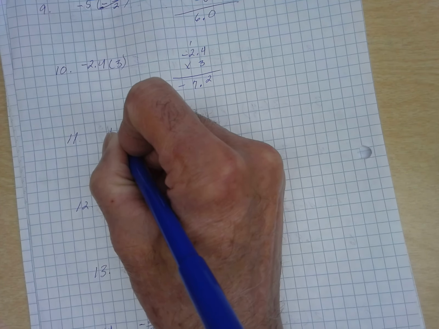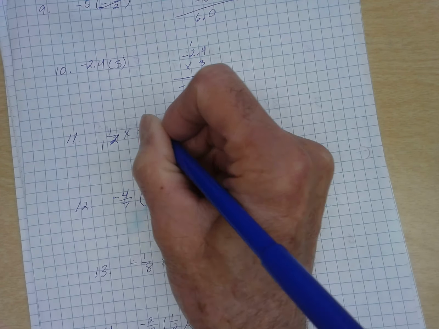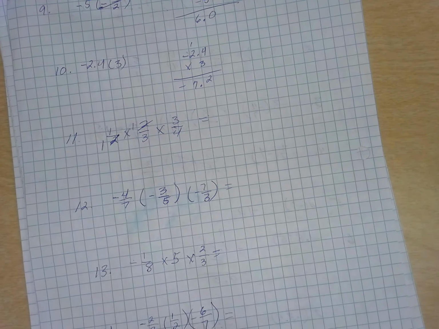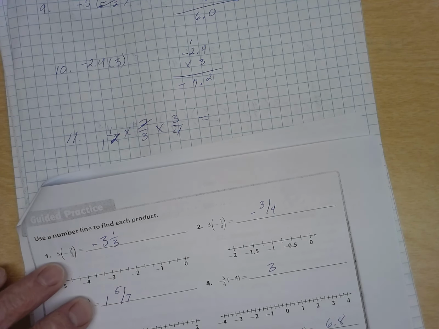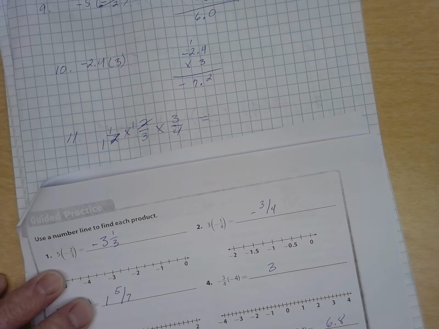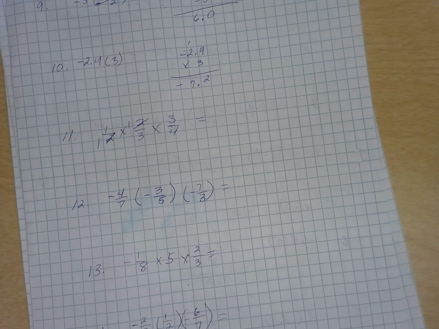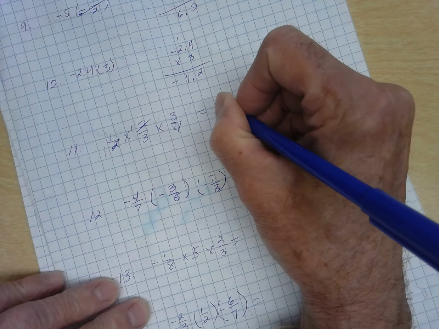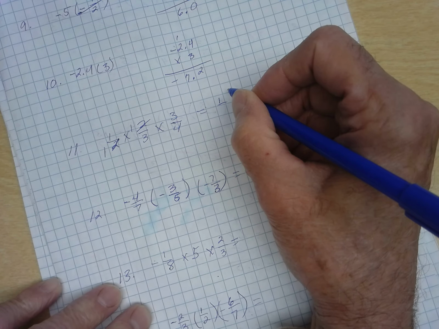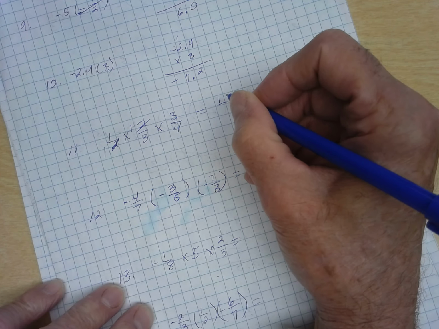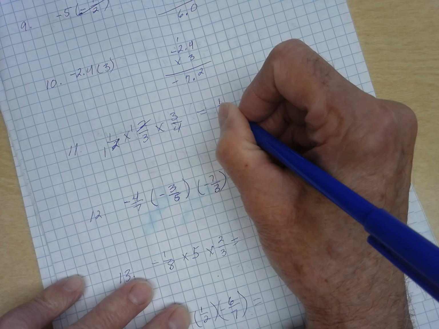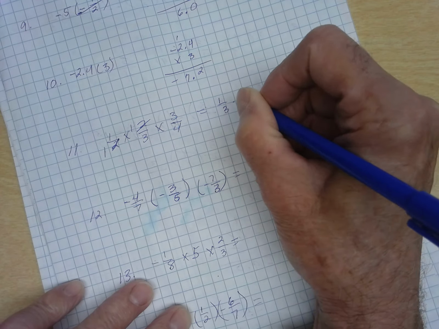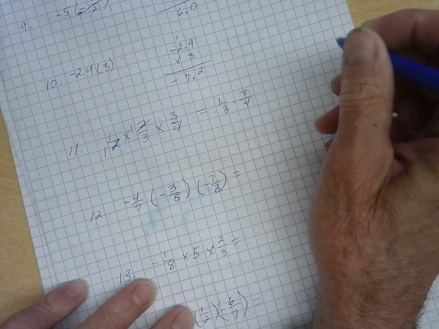I can factor out a 2. 2 divided by 2 is 1. 2 divided by 2 is 1. Therefore, I can start this problem. 1 times 1 is 1. 1 times 3 is 3. So it becomes 1 over 3 times 3 over 4. And they're all positive. So 1 over 3 times 3 over 4.